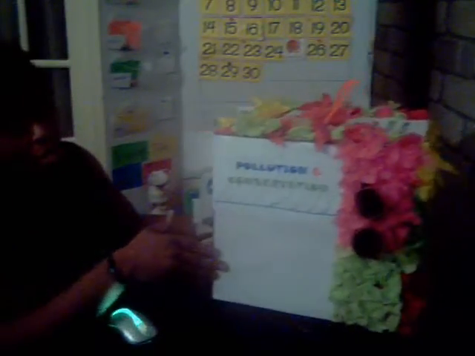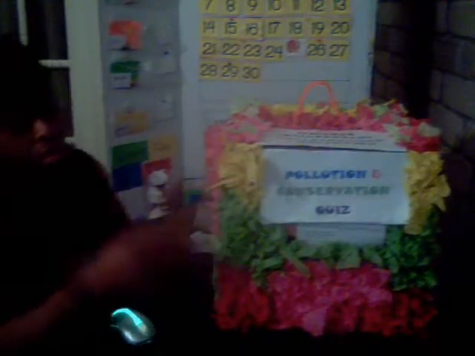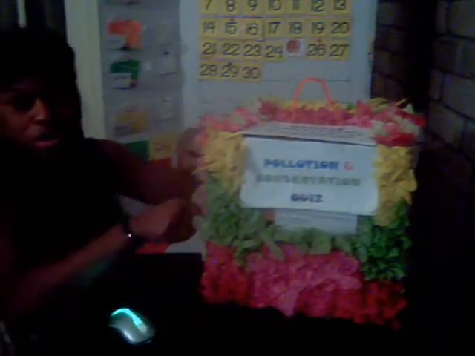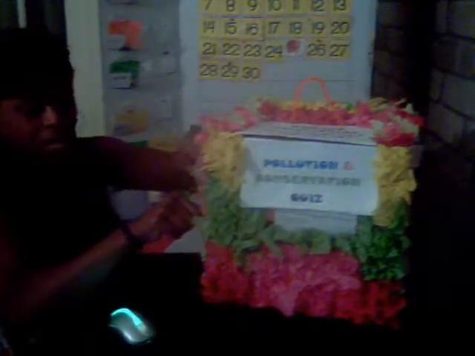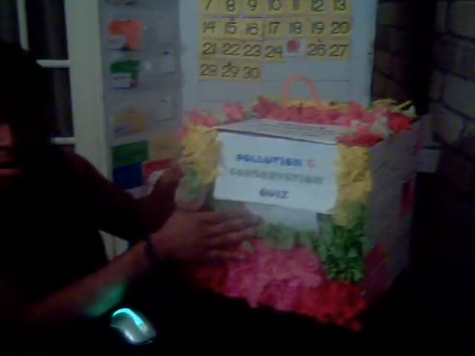Now, if the student turns the box, it's time to take the quiz. The students will use these handles on the side to adjust the window here, which displays a question.